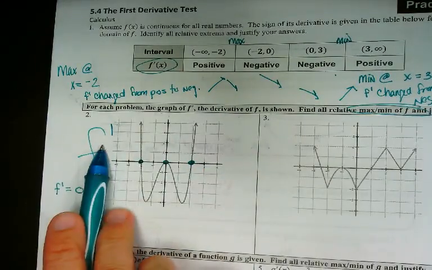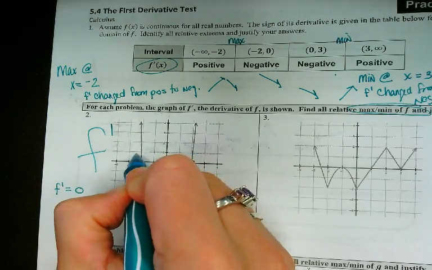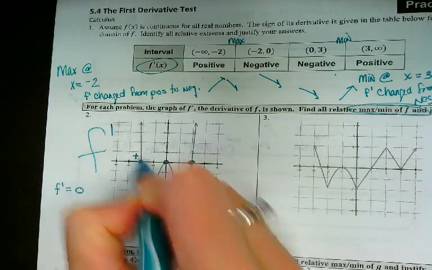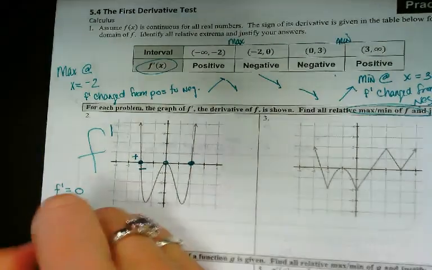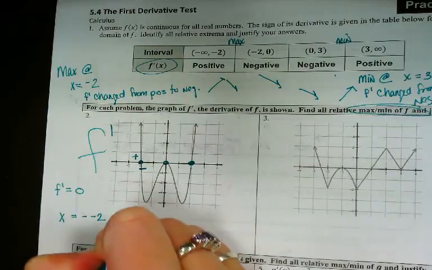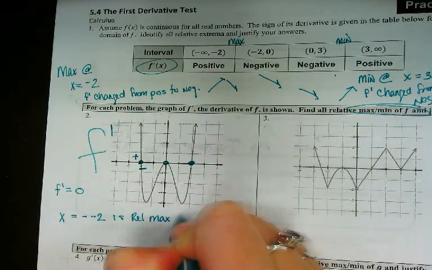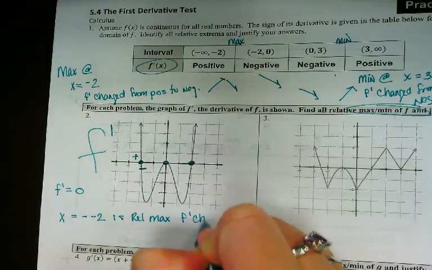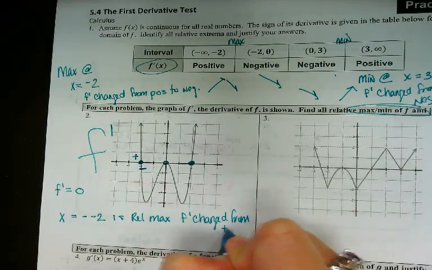So this is a graph of f prime. What do I know before this critical point about f prime? It is a what type of number? Positive, and after this number it is negative. So I can say x equals -2 is a relative max because f prime changed from positive to negative.